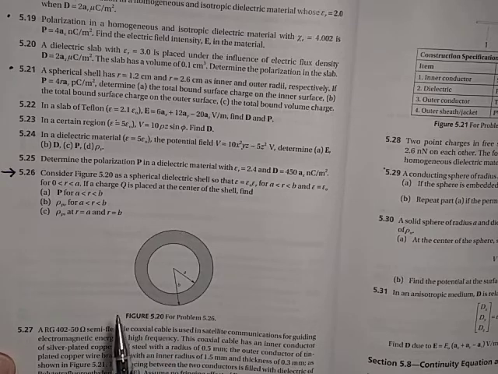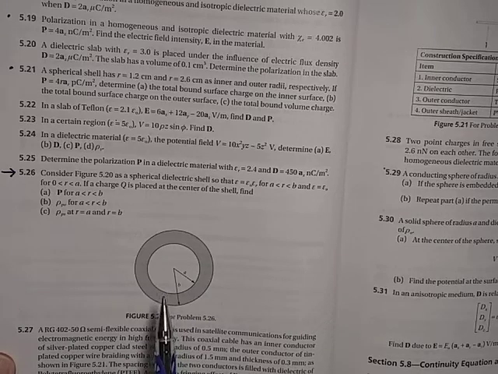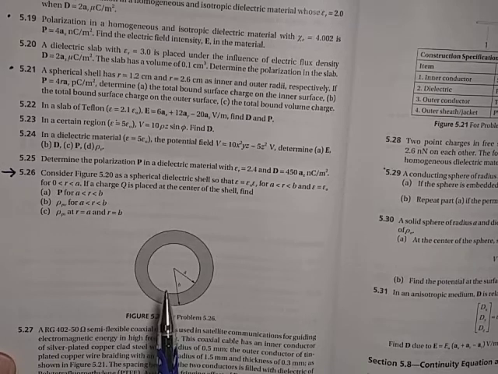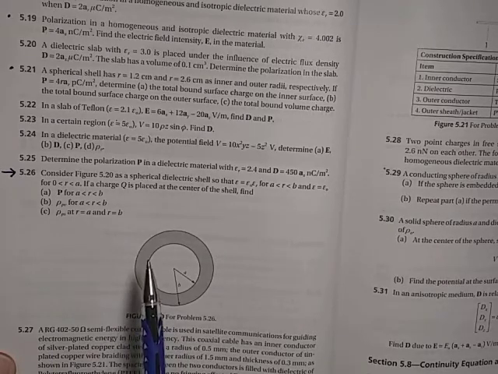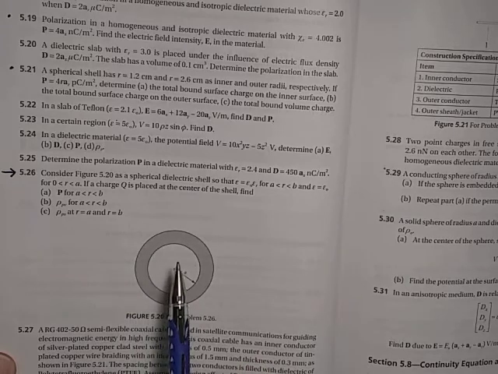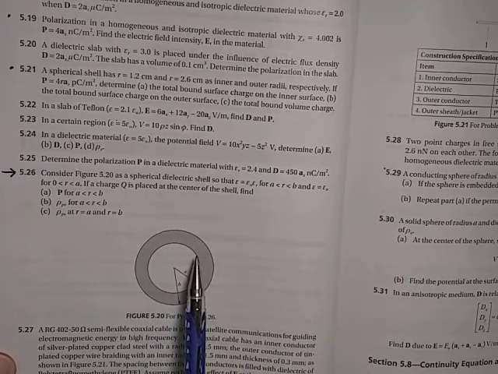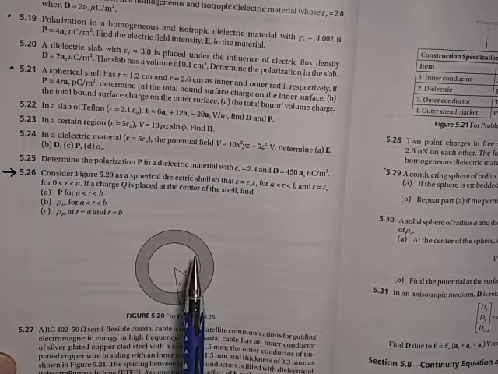If not mistaken, we have done quite a similar problem before, but we never took into consideration the medium, the material part. But in this problem, it specifically informs us that this spherical shell is made of dielectric material.